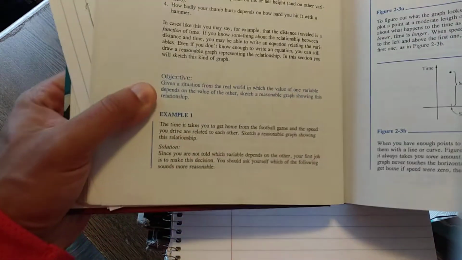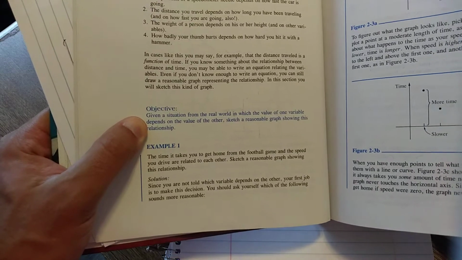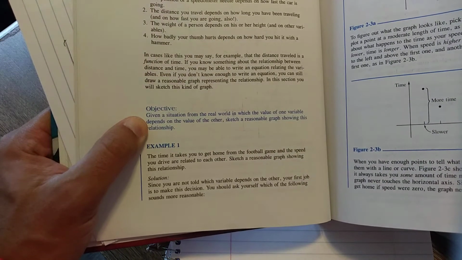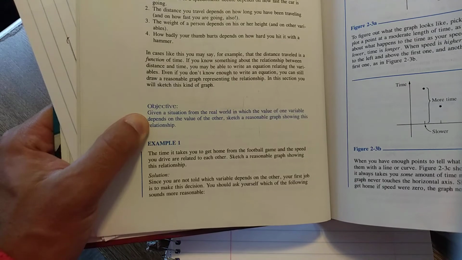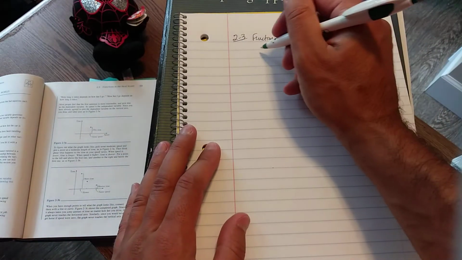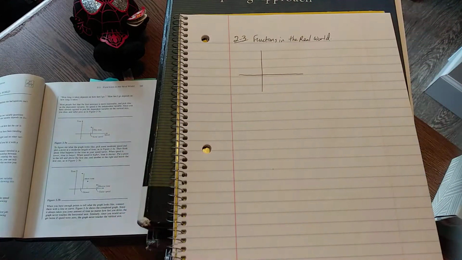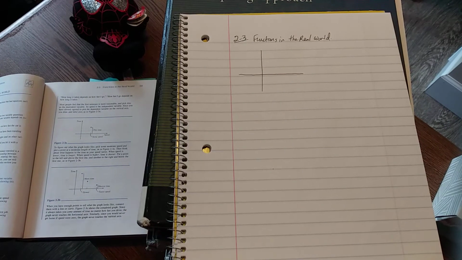The time it takes you to get home from a football game and the speed you drive are related to each other. Sketch a reasonable graph showing this relationship. Alright, so you're driving home from the football game, and we're going to just kind of sketch out a graph here. If you're driving home, okay, we have two variables. We have your speed, and you have the time it takes you to get home.